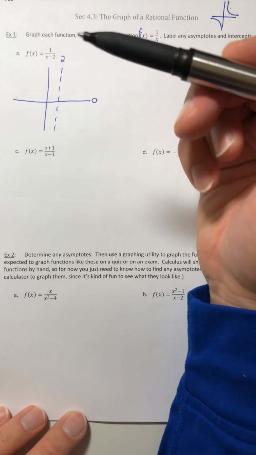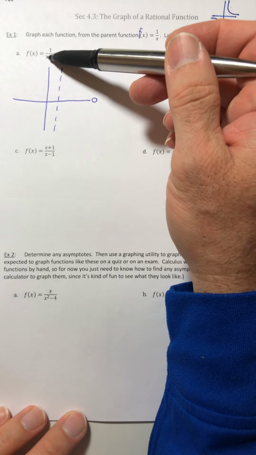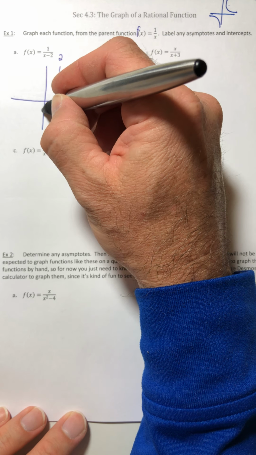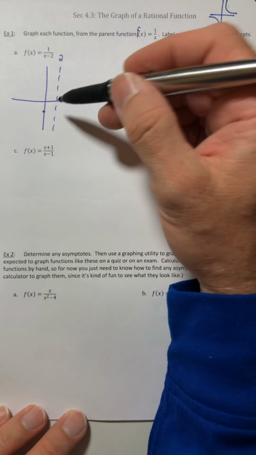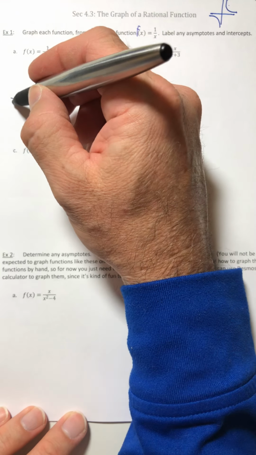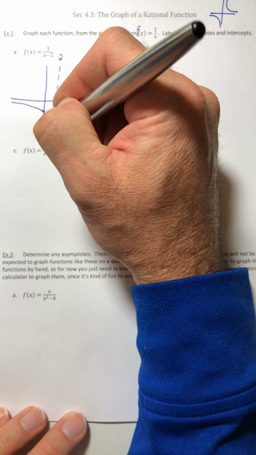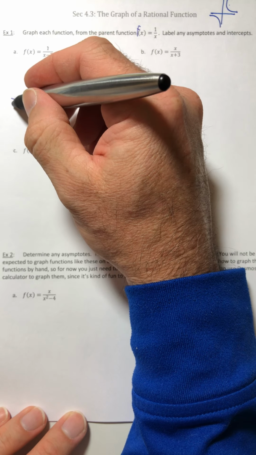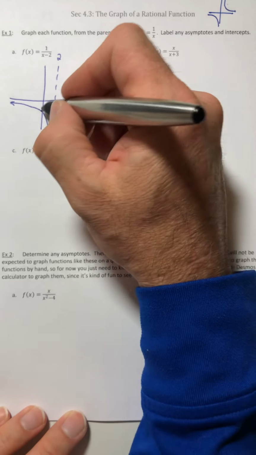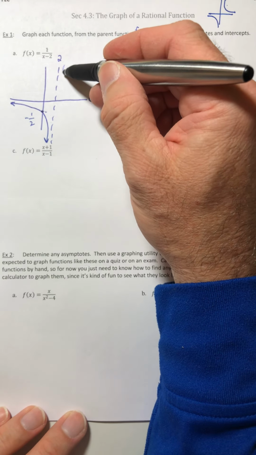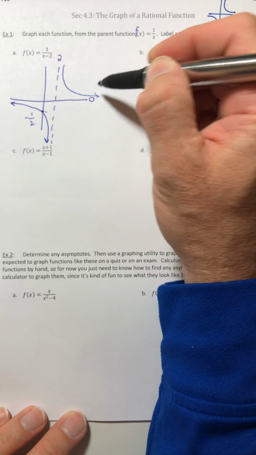So if I plug in 0 for x, my y-intercept is actually at -0.5. Well, if it's down there, that means my curve has to go through it, just like this, which means the second curve has to be up there.